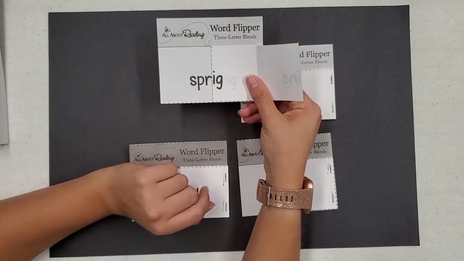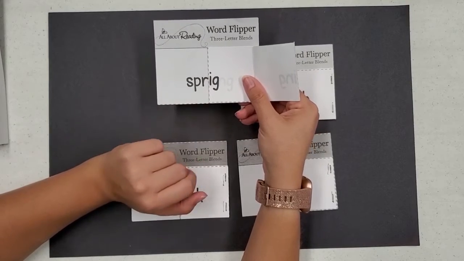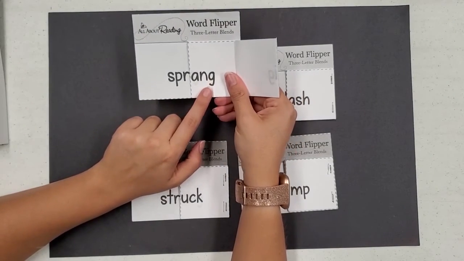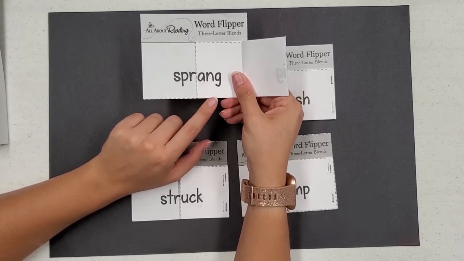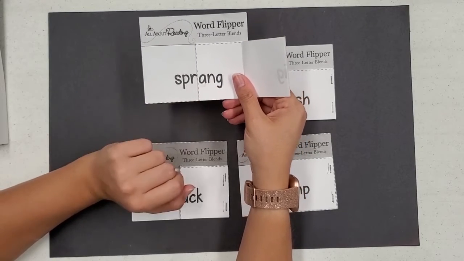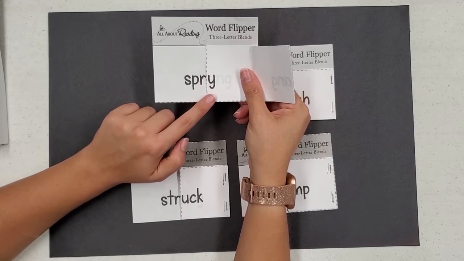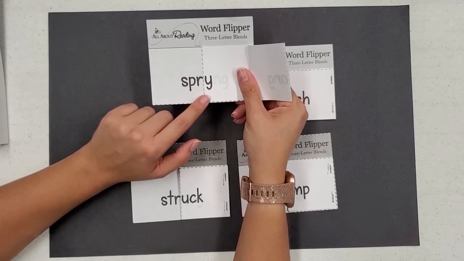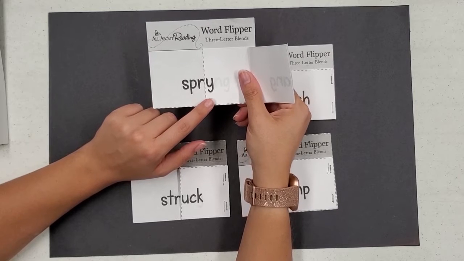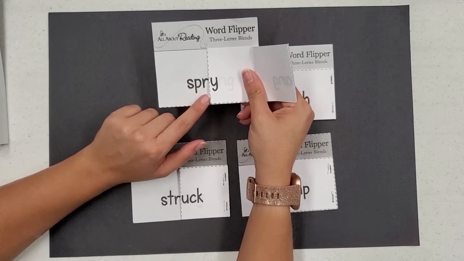Can you sound this out? Sprig, sprig. Oh, here's that phonics sound again. Ng, ng. So what does this say? Sprang, sprang. Our Y is at the end and there's nothing after it, so it's acting as a vowel. What sound does the Y make when it's acting as a vowel? Correct, it makes a long I sound. So this word says spry, spry.